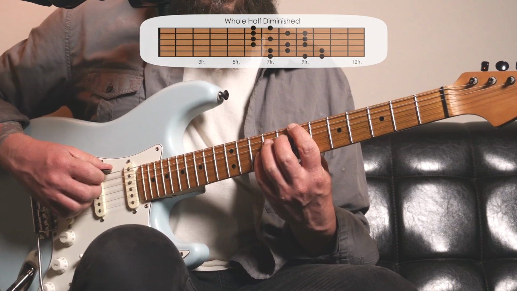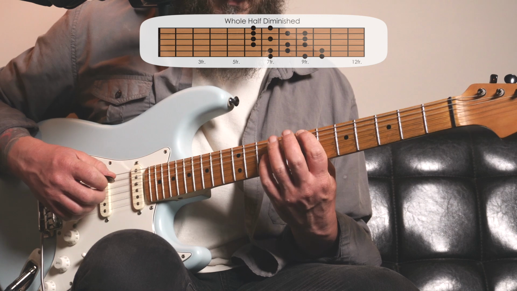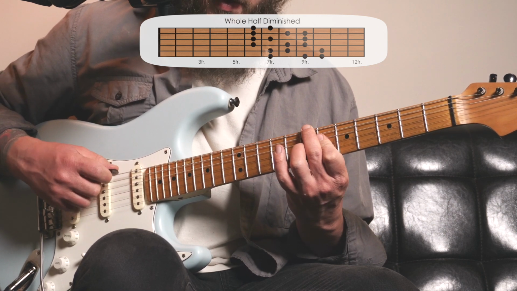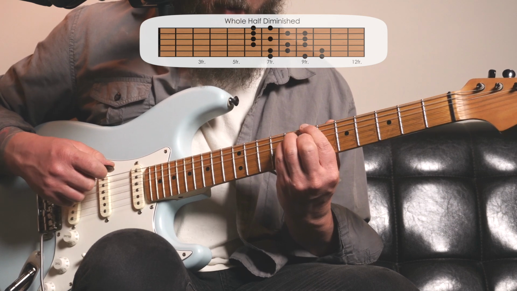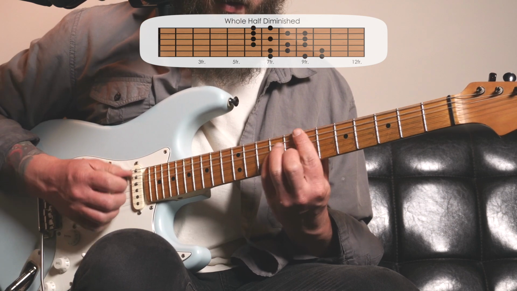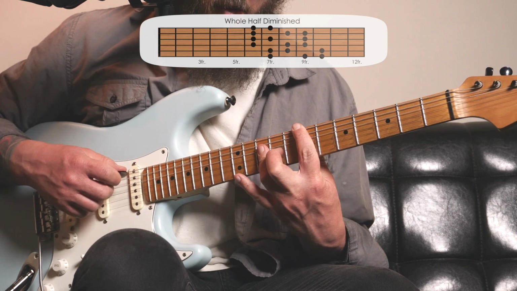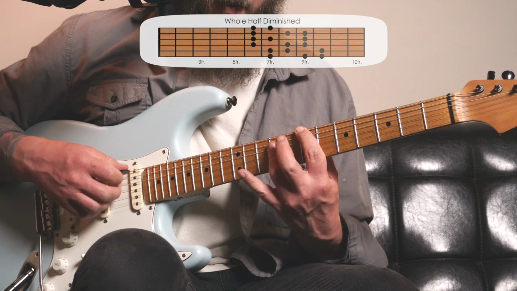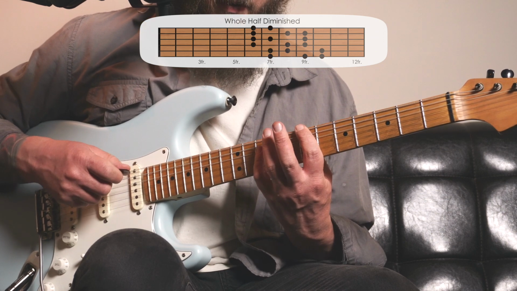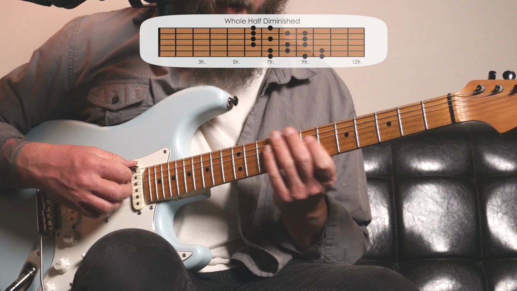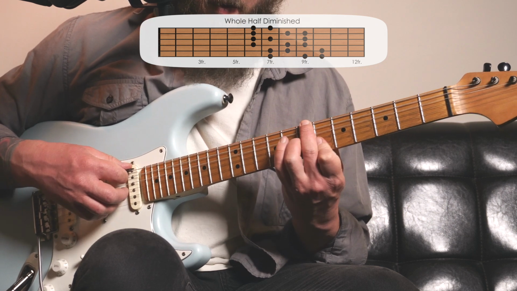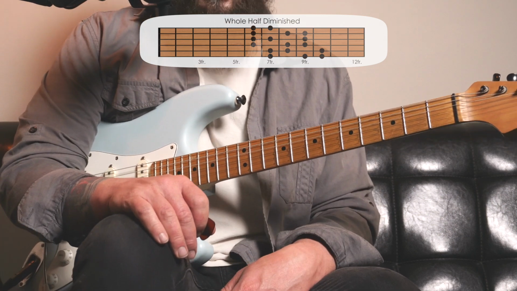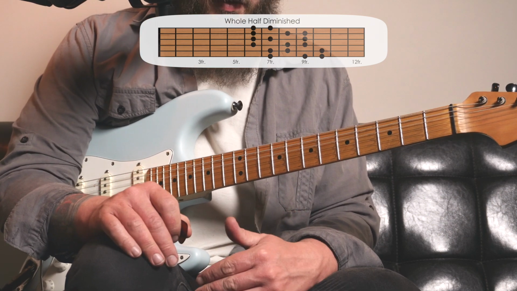And the chords that you could play this one over are a little bit different. Of course, a diminished chord, but there's some really ugly sounding chords that I happen to love. Ugly sounding chords. So these are not chords you come across very often, but anyway, it's an interesting sound nonetheless. So that's the whole half diminished.